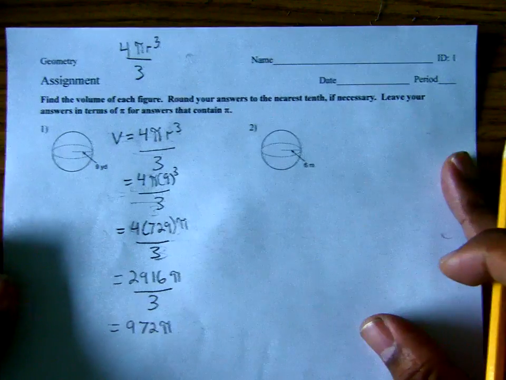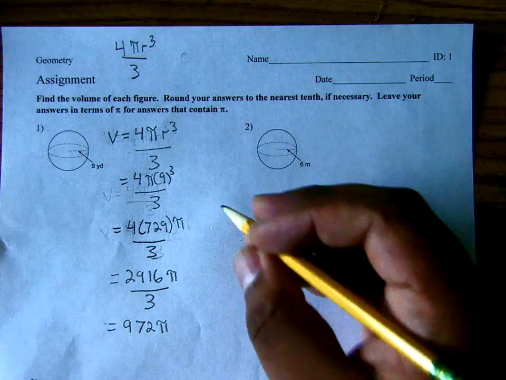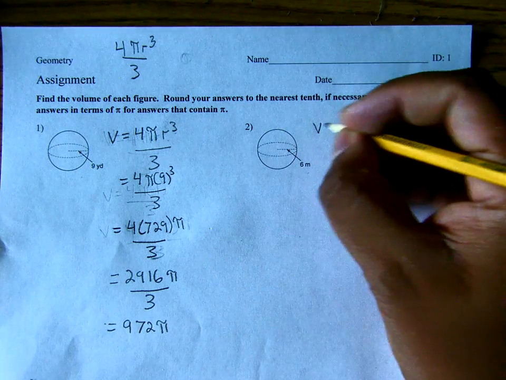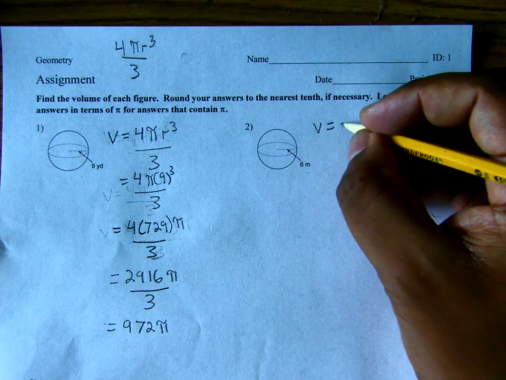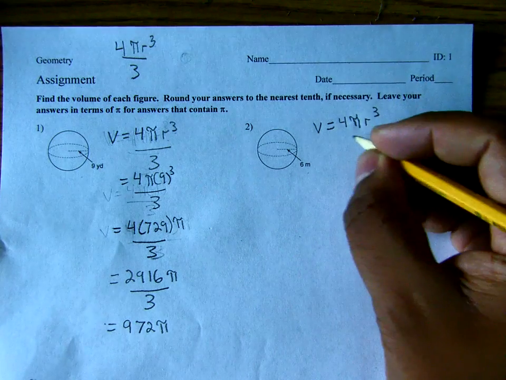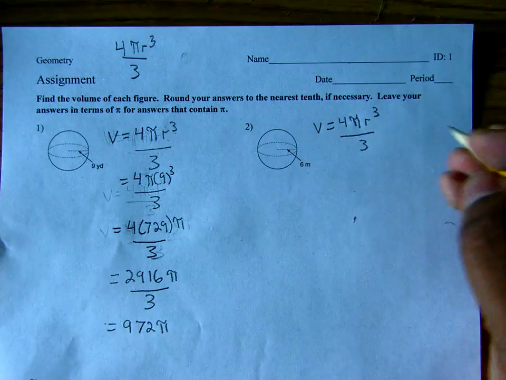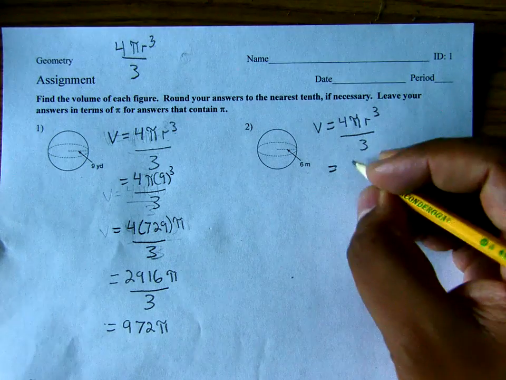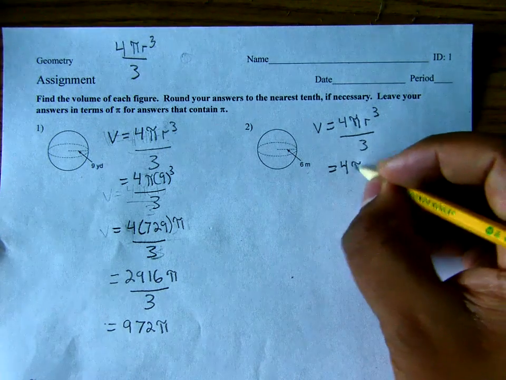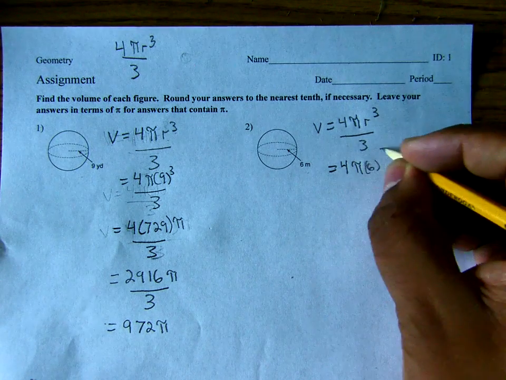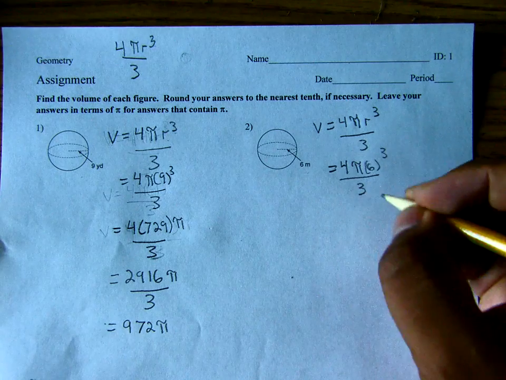Let's take a look at another example. Number 2 here, same thing except the radius is 6 instead of 9. So I'm going to start with the formula. Don't forget it's cubed and it's divided by 3 here. Plugging in 4 pi times 6 for the radius, cubed, divided by 3.